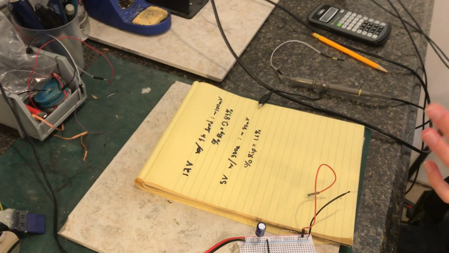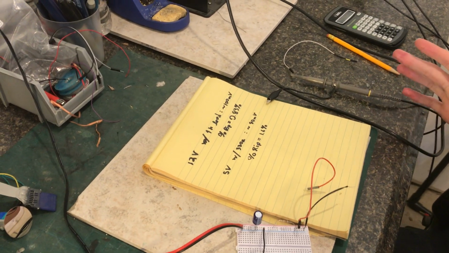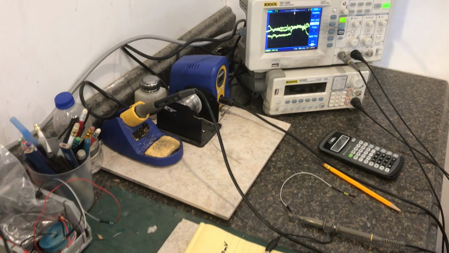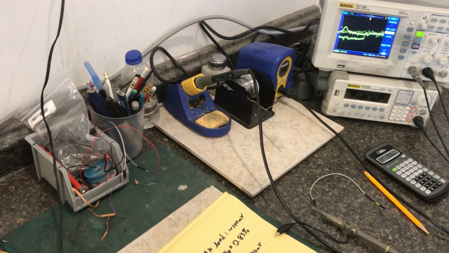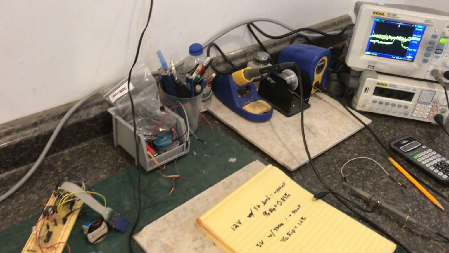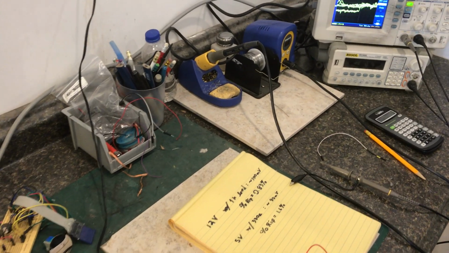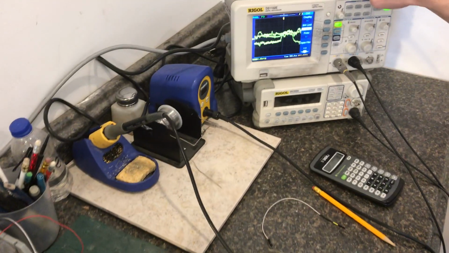So I had some fun with this. I hope you guys found this useful, being able to take a look at a power supply, kind of compare it with other power supplies. Oscilloscope is a great tool for doing that.